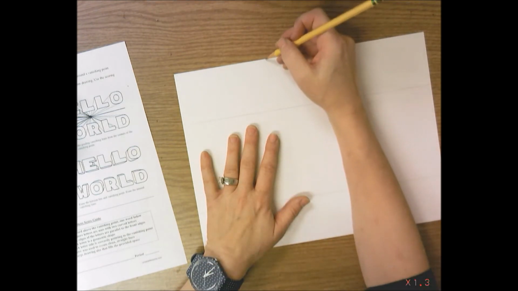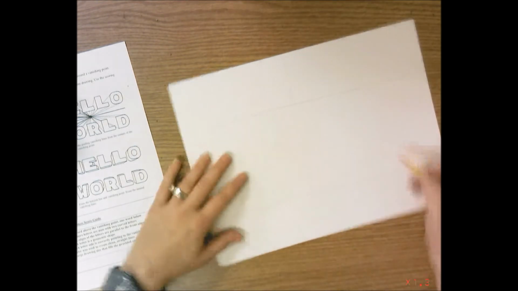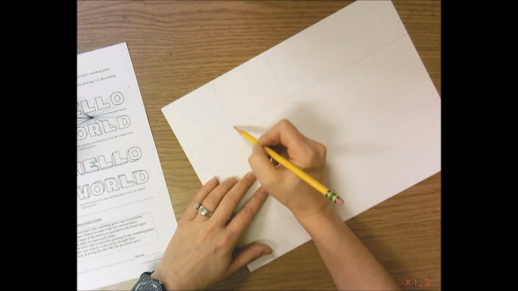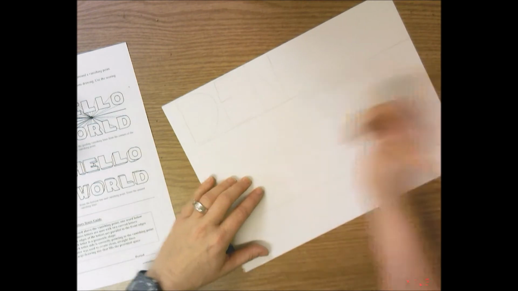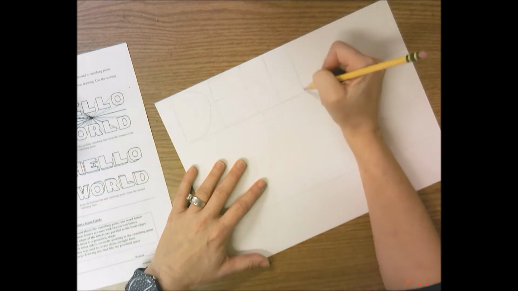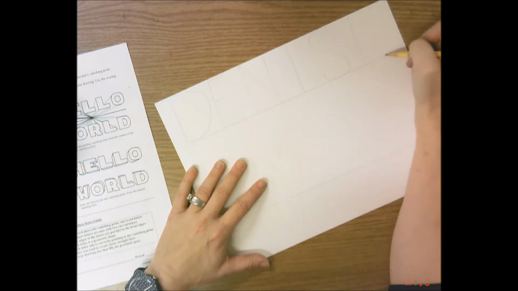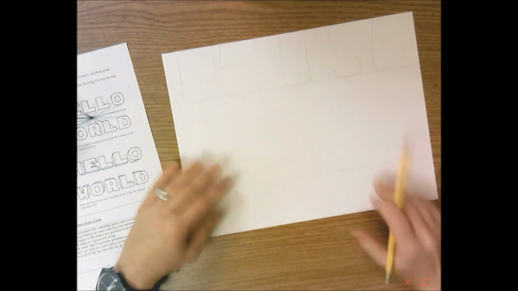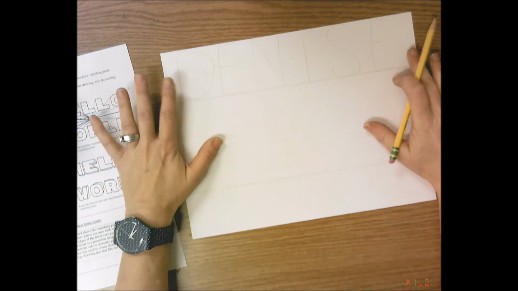So I'm just going to lightly block this in, just print it, and then the E, the D, trying to make it touch the top and the bottom of the space. I, S, and E. So by the time you get the letters printed here, you should have almost equal space on the front of the name and in the back of the name.